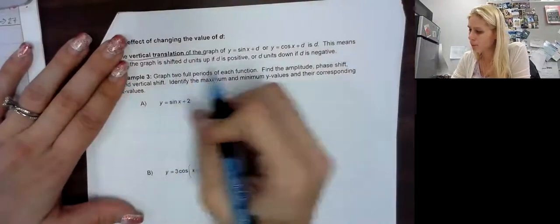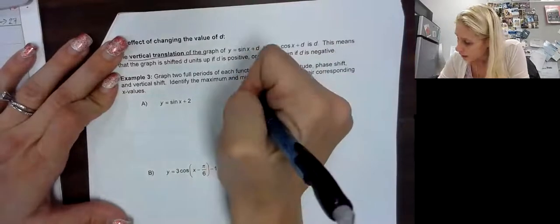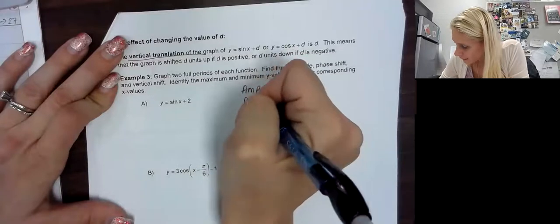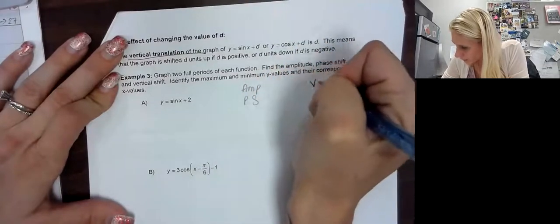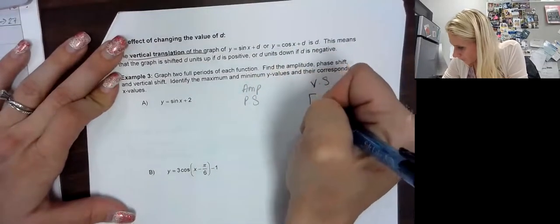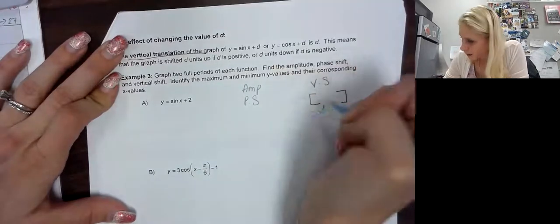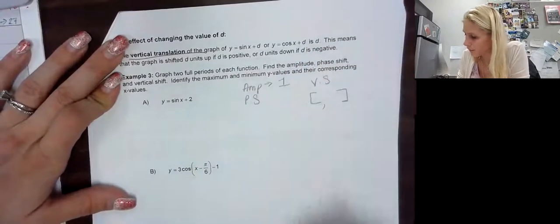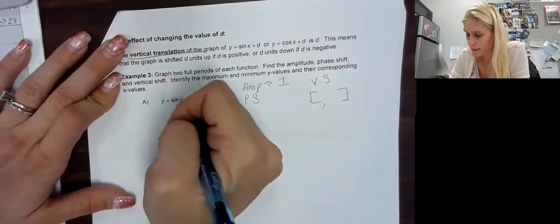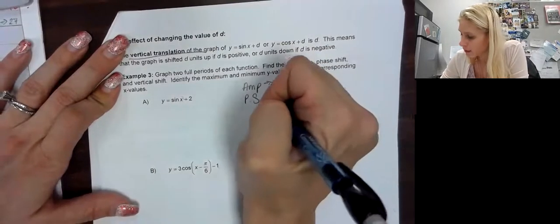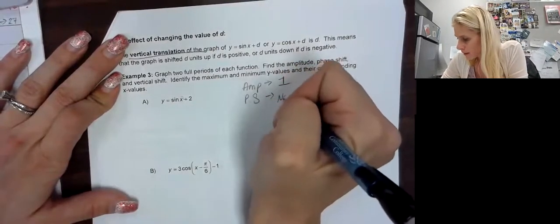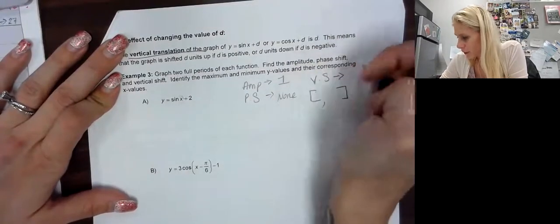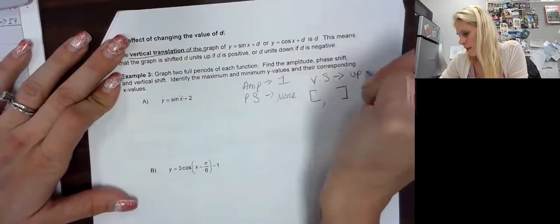So we want 2 full periods, amplitude, phase shift, vertical shift, and our range. Okay, so the amplitude, our coefficient on front is 1. Our phase shift, well, that's what happens on x on the inside, so there is none. And our vertical shift is saying +2, so that means up 2.